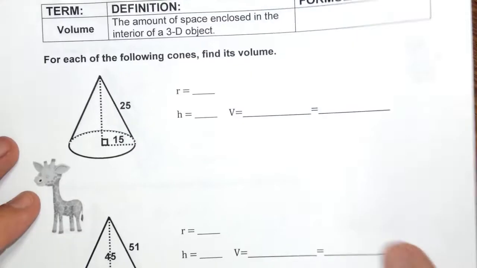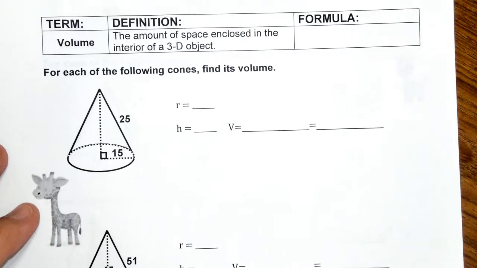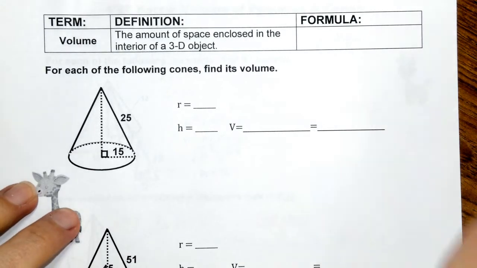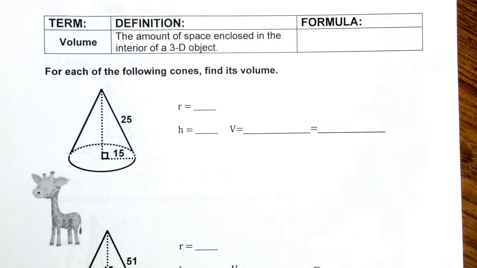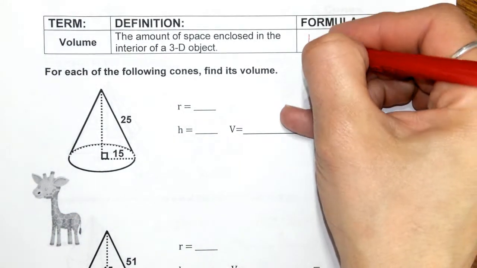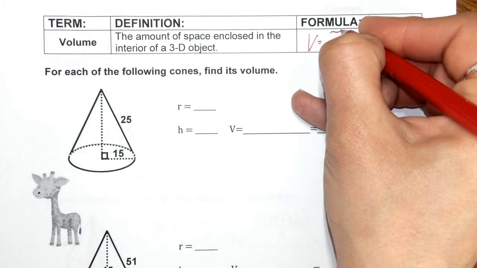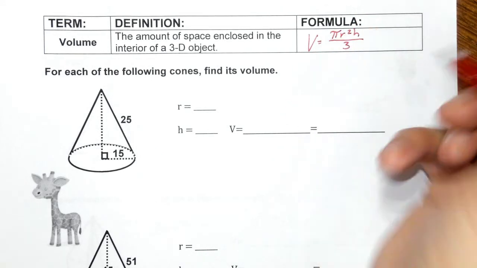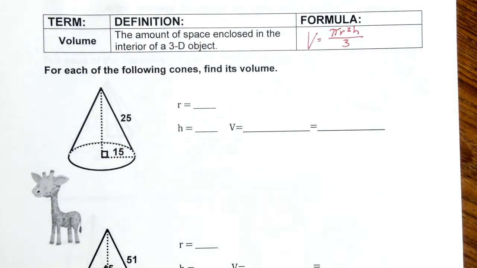So let's take a look at the cones. The cone, just like the pyramid, is going to be 1/3 of a cylinder. In our cylinder notes, we learned that the formula for the volume of a cylinder was pi r squared times the height. So here the volume is equal to pi r squared times height over 3, because we want to divide it into 3, 1/3.